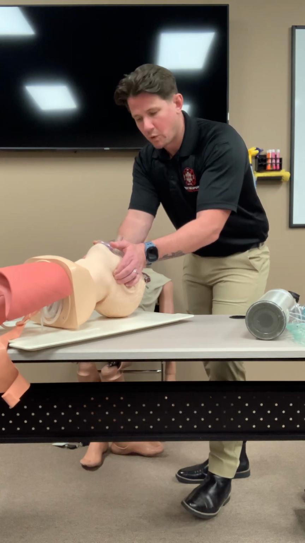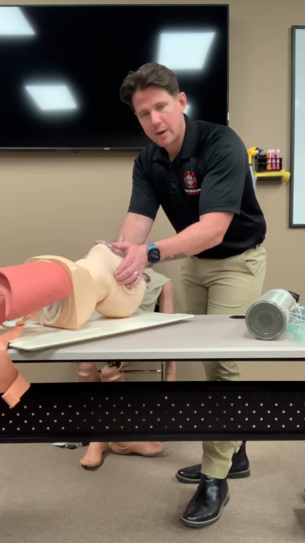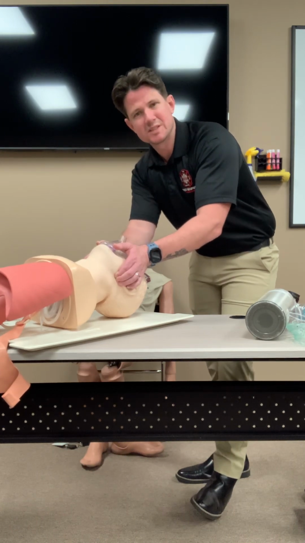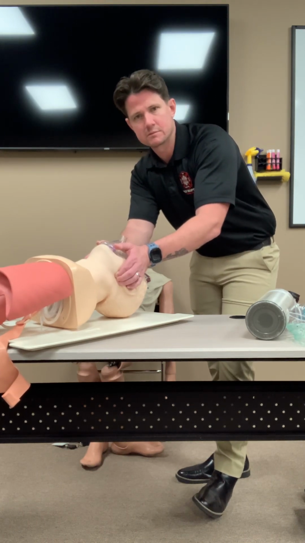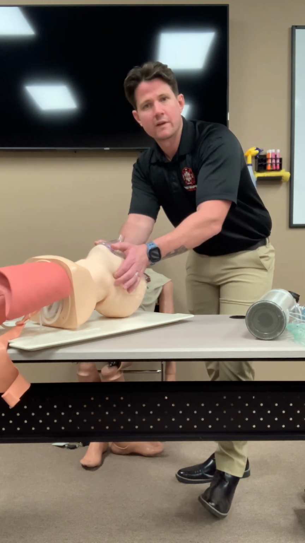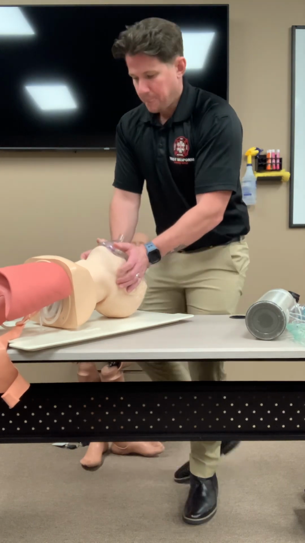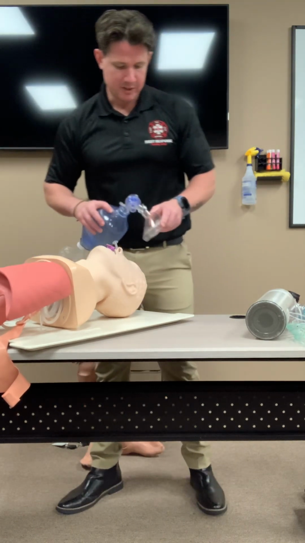So that's one of the 2 techniques. Either way, you just need to walk your second rescuer through how you want them to hold the mask and how you want them to assist you with 2-person bagging, okay? If you are going to do the mask, then you just verbalize how you would do it, one of the couple ways I just showed you. Cool. That's pretty much it for that.